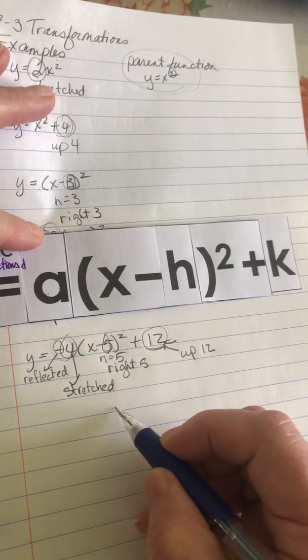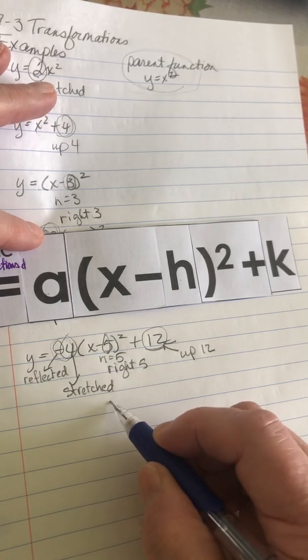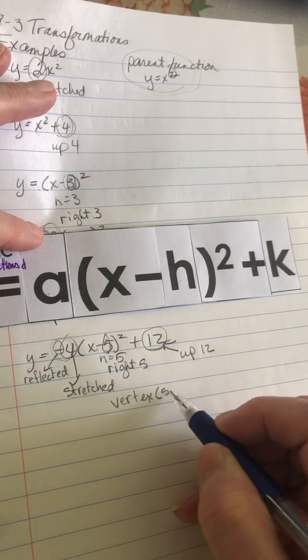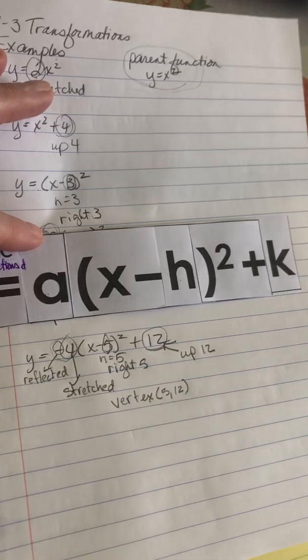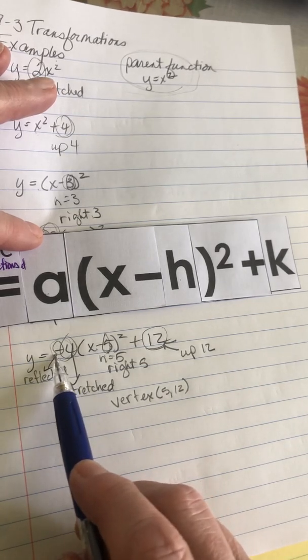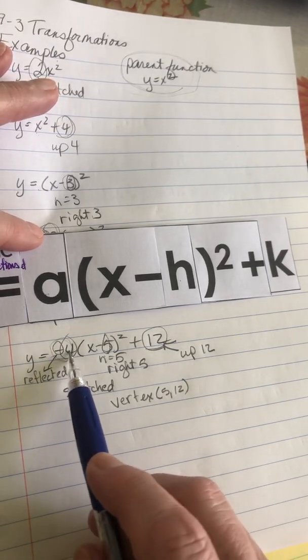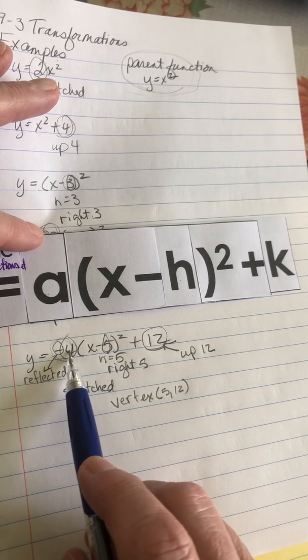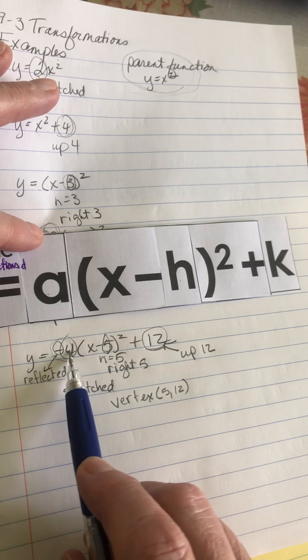And the thing I like about these is I know that my vertex is 5, 12. I know it opens downwards because it's got a negative. I know that it's going to be very skinny because it's stretched. But I could graph it if I really wanted to.